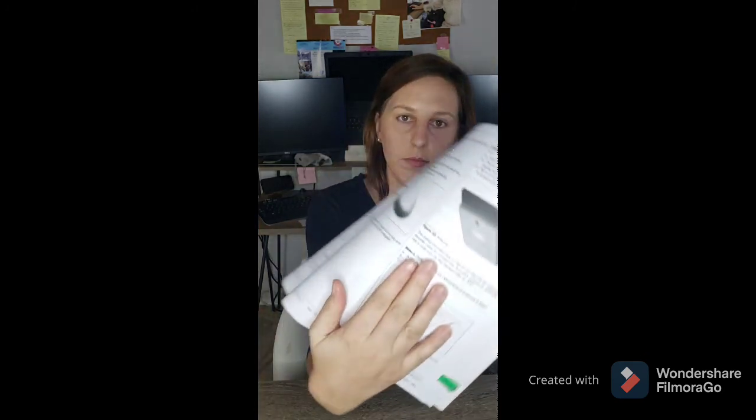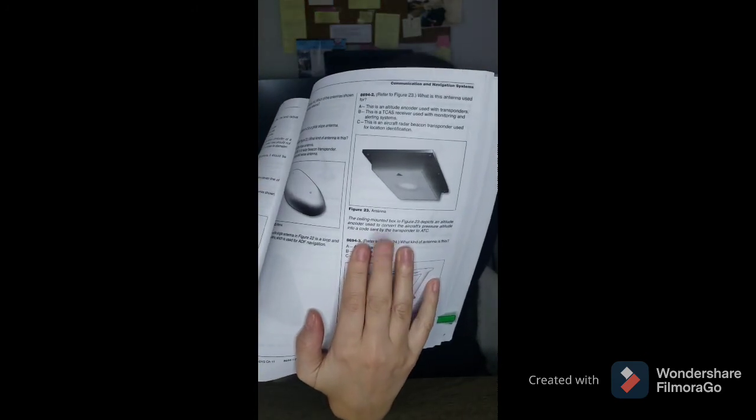Answer. This is an altitude encoder used with a transponder. And refer to figure. What kind of antenna is this? Answer. A dipole antenna. It's the V-shaped one.